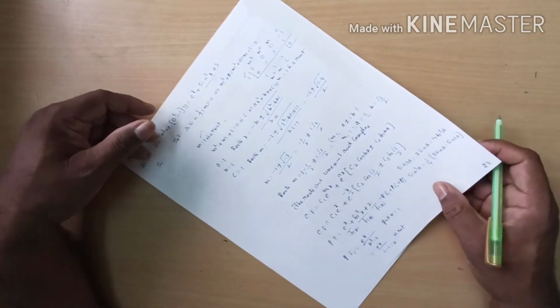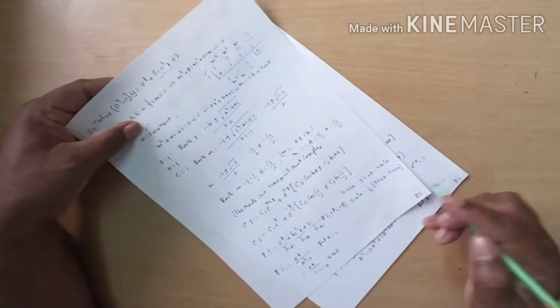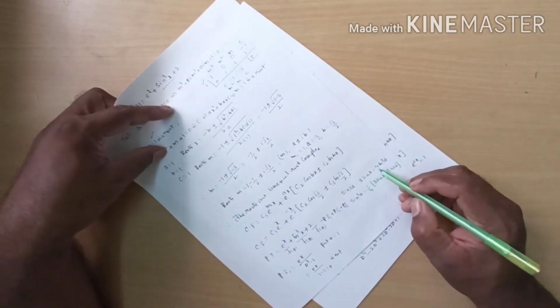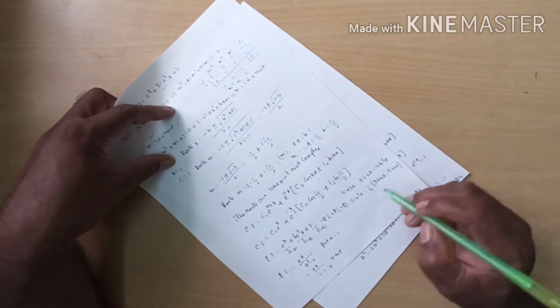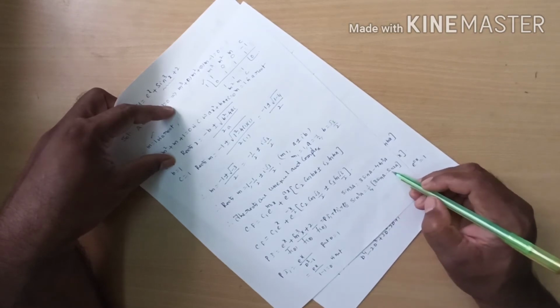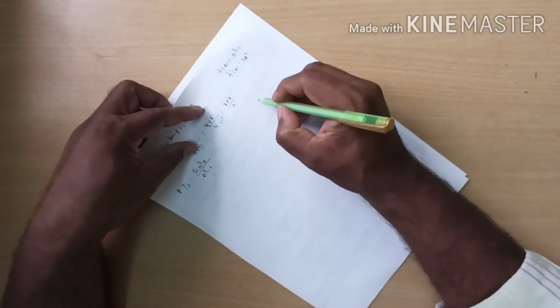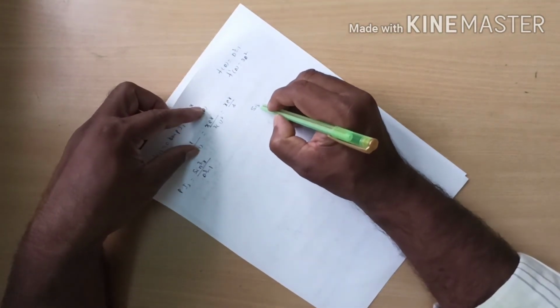Coming to the PI2 formula, you can apply the sin 3a formula. Here you can see sin 3a is equal to 3 sin a minus 4 sin power 3a. Sin power 3a is equal to 1 by 4 into 3 sin a minus sin 3a. Therefore, sin power 3x, put a is equal to x.